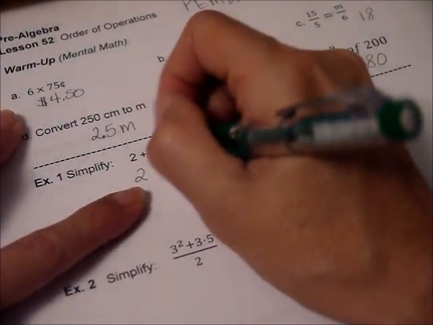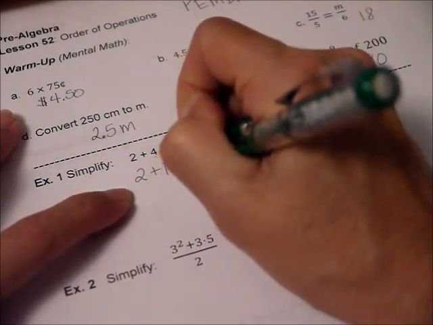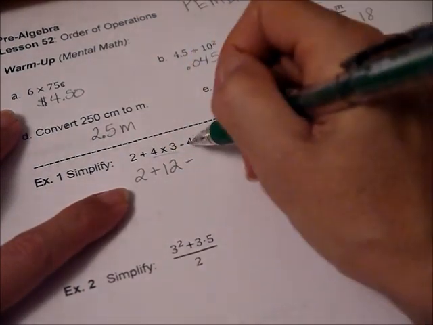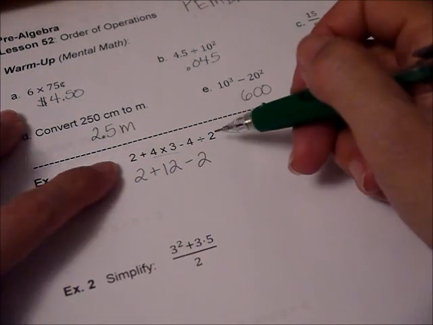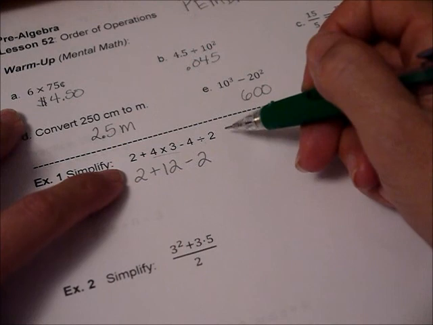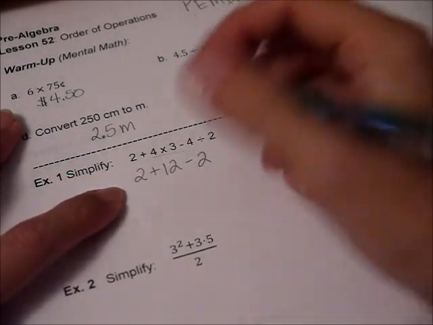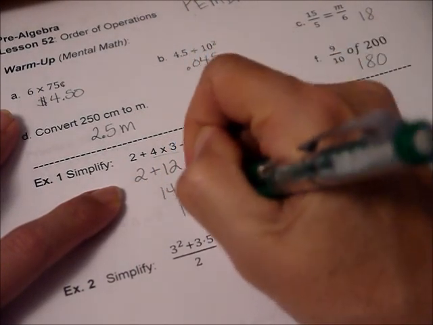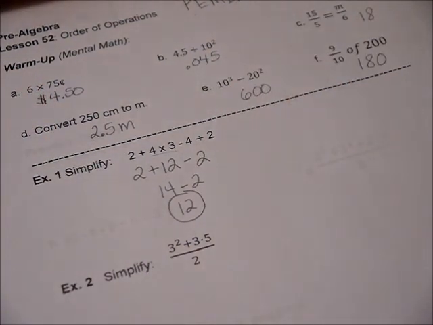So 2 doesn't do anything. Plus, we're going to do 4 times 3. Minus, and then we can do the 4 divided by 2. So we had 5 numbers, now we're down to 3. So it kind of funnels down. So now we've got just adding and subtracting, so we go from left to right. 2 plus 12 is 14. Minus 2, and so the final answer is 12. So it's a nice triangle.